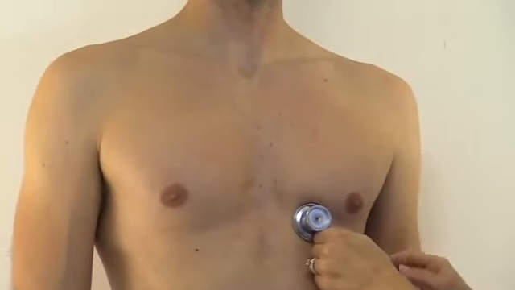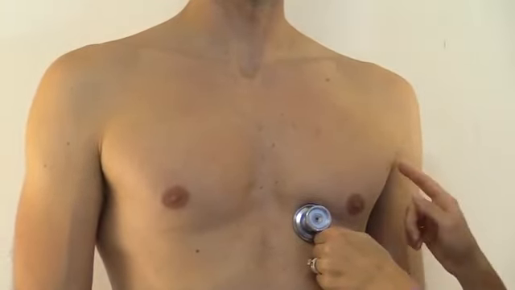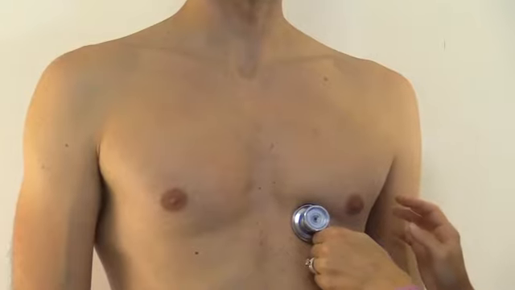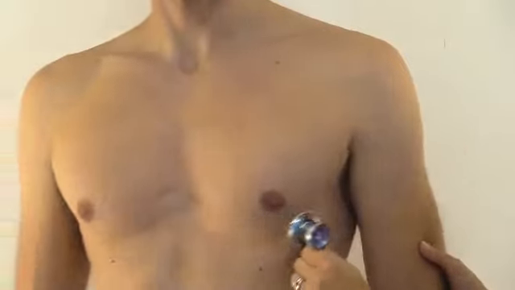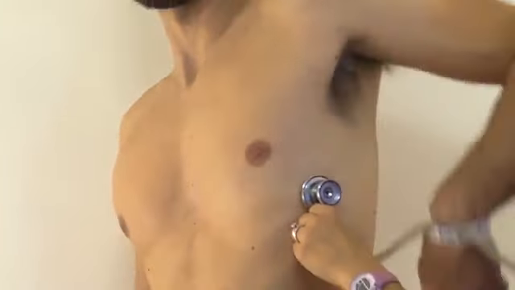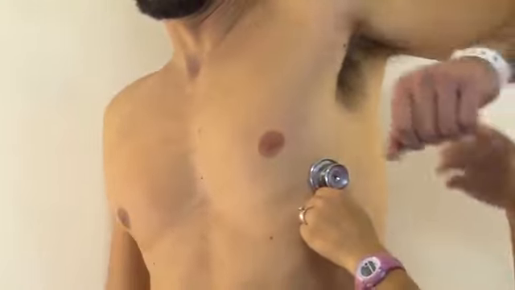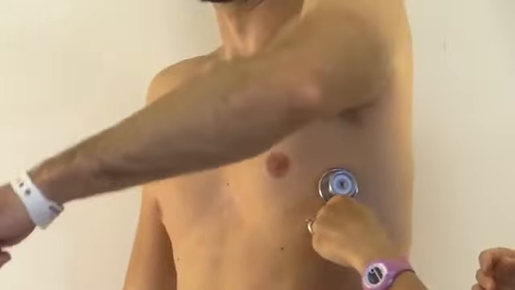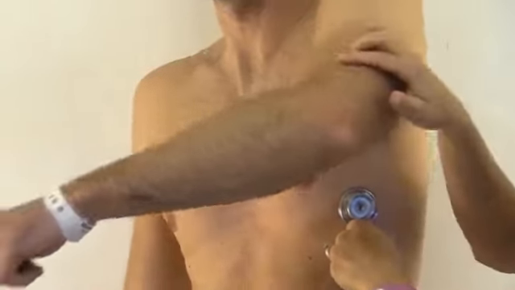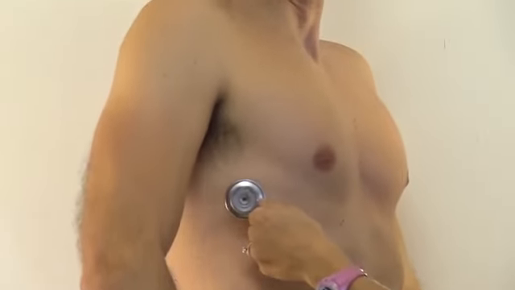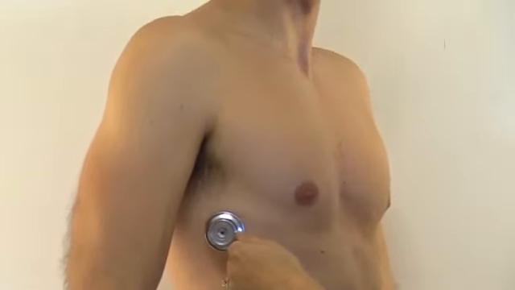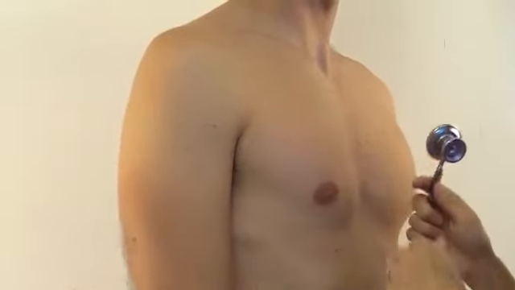Then we're going to go mid-axillary at the sixth intercostal space, and listen to the right and left lower lobes. If you just want to turn to the side right there, take a good deep breath in for me. Okay, other side. Okay, now let's listen posteriorly.